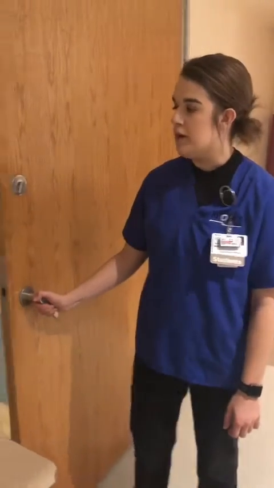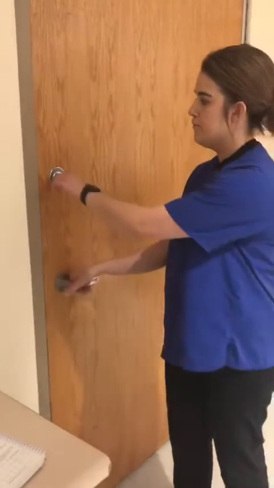For the AP supine abdomen, I'm going to use a large focal spot, and for the PA Caldwell skull, I'm going to use a small focal spot. When I bring the patient in, I'm going to make sure that I close the door, and I'm going to ask them two patient identifiers, which can be name and date of birth.